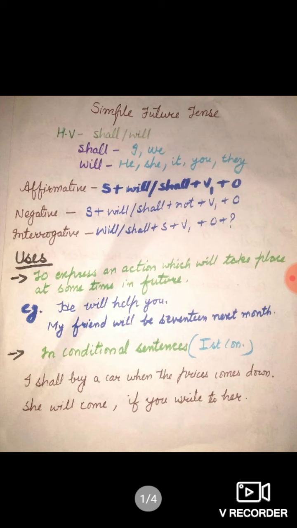She will come if you write to her. If you write to her, she will come. The subordinate clause is in present indefinite tense, and the principal clause is given in future indefinite or simple future tense, as you can see.